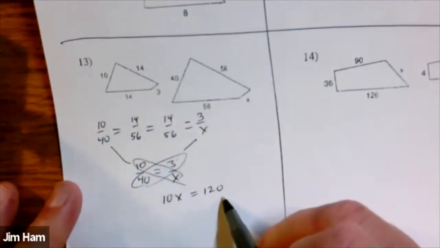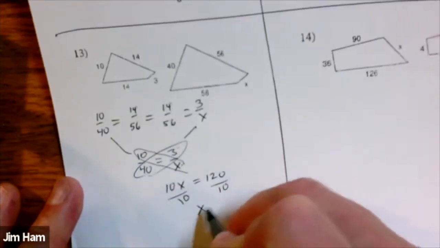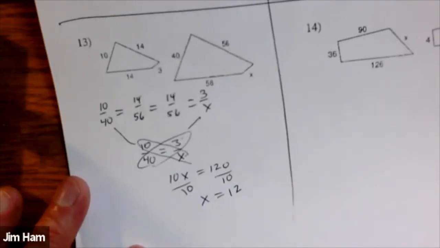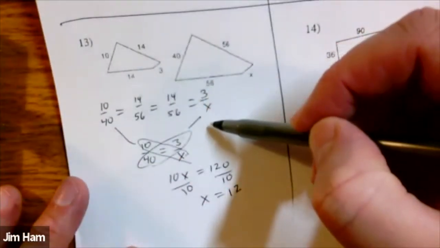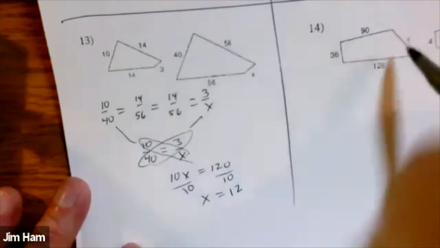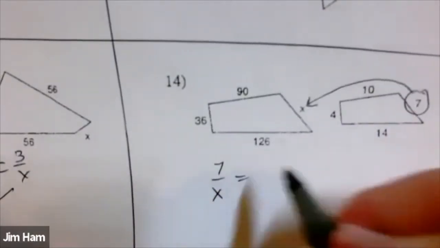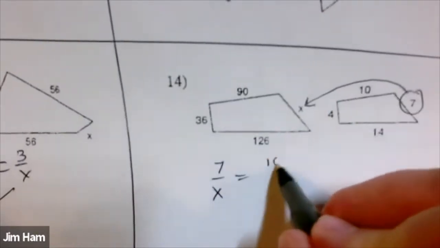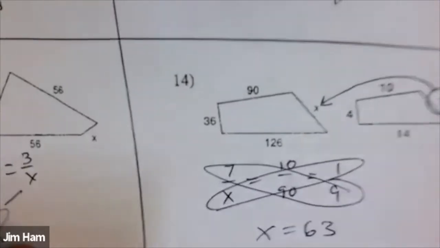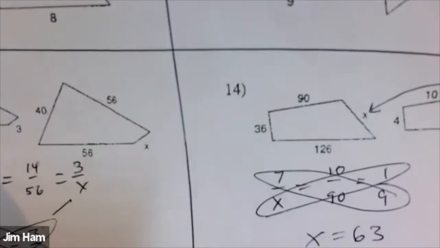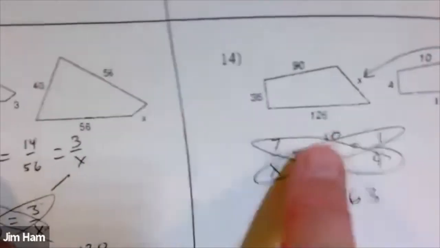40 times 3 is 120. All right, there are quicker ways to do this if you see the pattern. But it must be the case that x equals 12. Oh, that's right. 3 divided by 12 is 0.25, 1/4. All right, go ahead and find x over here. 7 is to x as 10 is to 90, and that reduces to 1/9. Okay, I see. Yep, x equals 63. Very good. So similar triangles, you're going to see that. You're going to see it both with triangles, and you're going to see it with quadrilaterals.